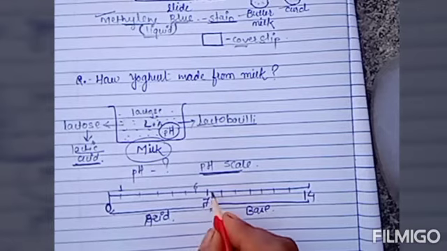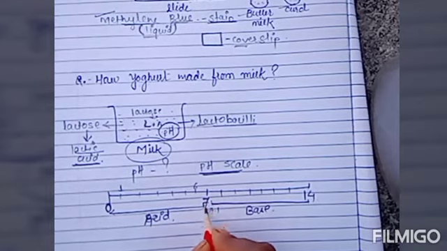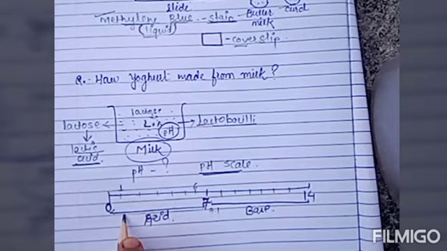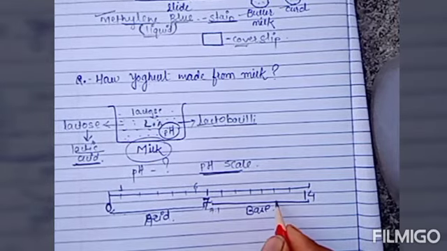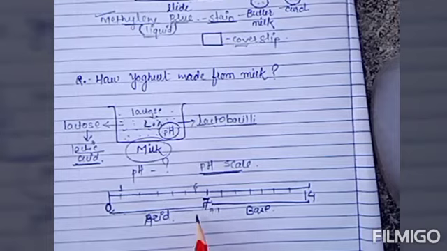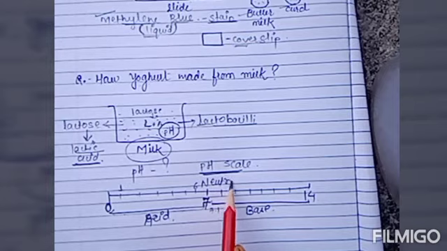Okay, and the substance belonging to pH 7 only is the middle number. Below 7 all are acids, above 7 all are bases, and substances having a pH of 7 are neutral in nature.